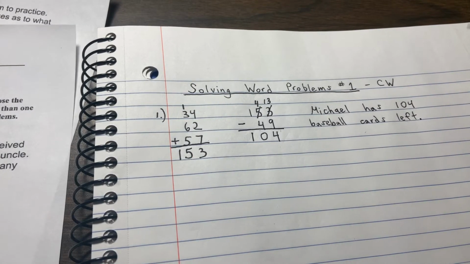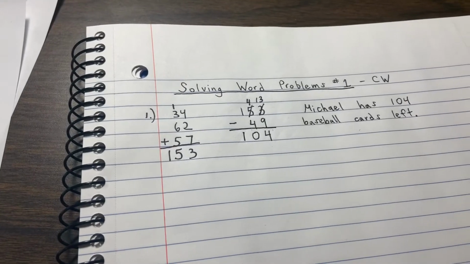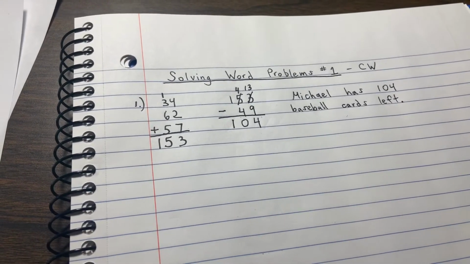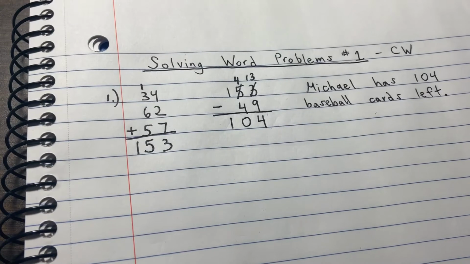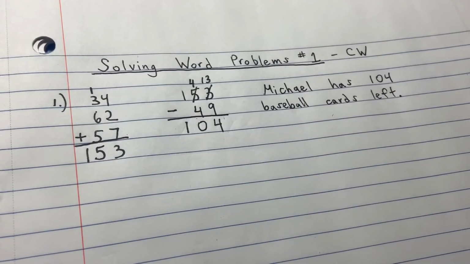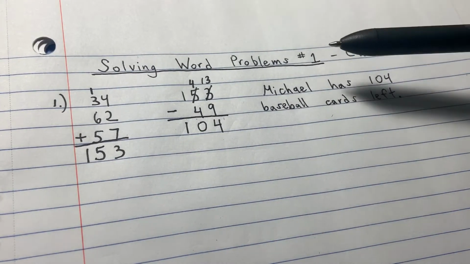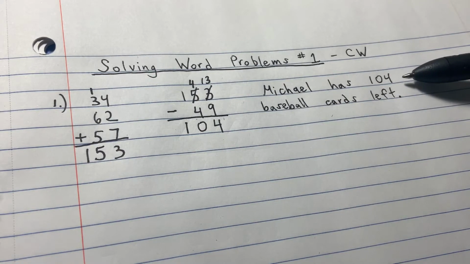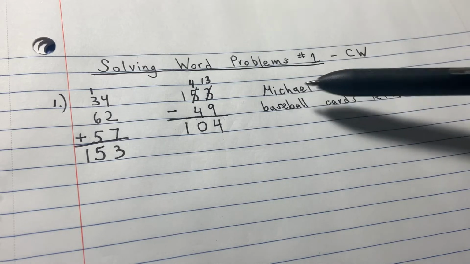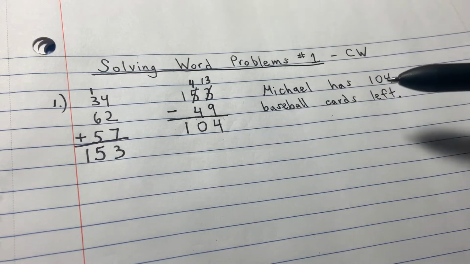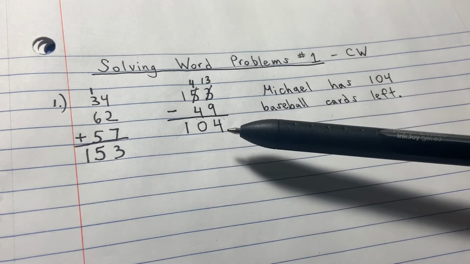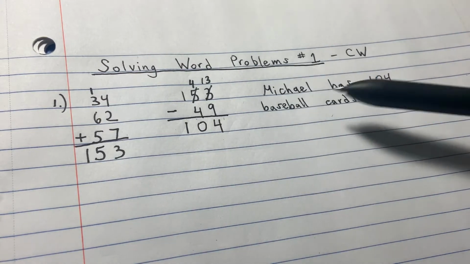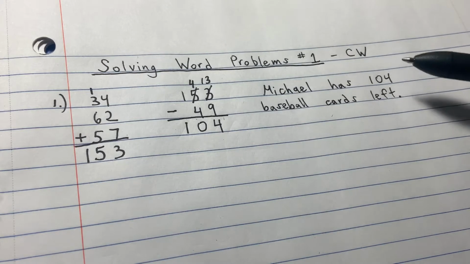Okay, ladies and gentlemen, there's a reason for solution sentences. It's not extra work and all of that. That's what I keep hearing. Oh, Mr. B, that's just extra work. No, it's not extra work. The solution sentence gives you the opportunity to make sure that your answer makes sense, and it forces you to think about your answer, all right? Because you're writing a statement that you're saying is true based on the work that you did.